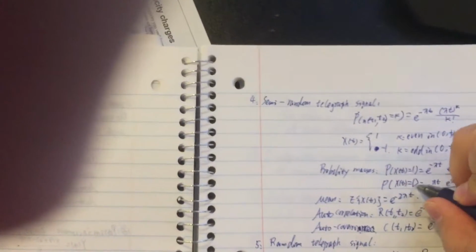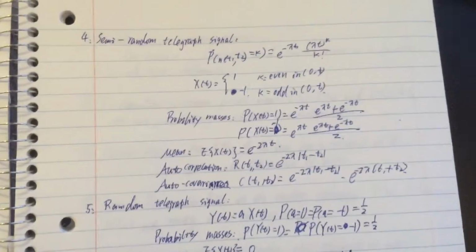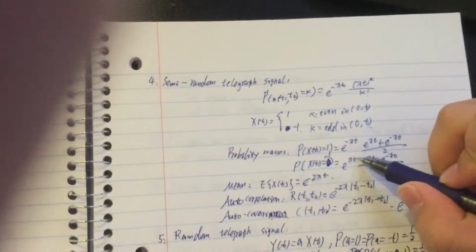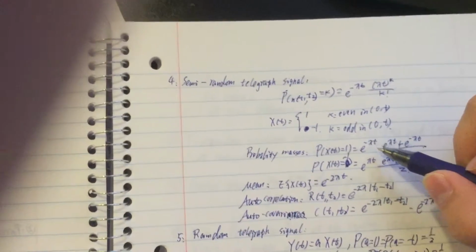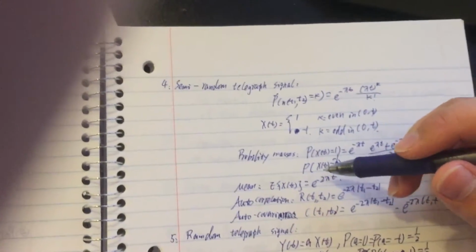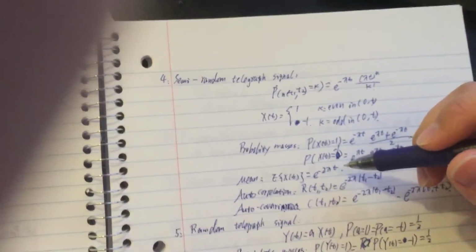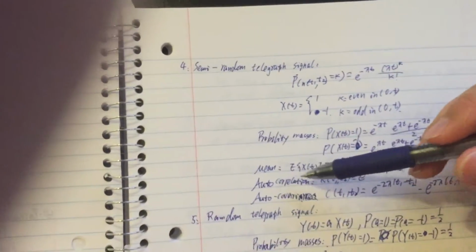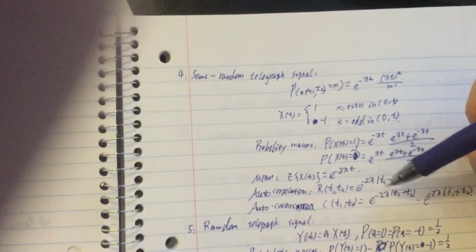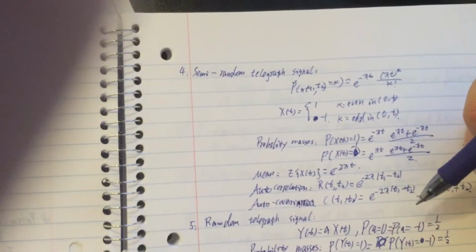And here I made a mistake. It's supposed to be -1. So for P(X(t) = -1), this is e to the lambda t. Here is e to the negative lambda t. And the mean is E[X(t)] equal to e to the -2 lambda t. And the autocorrelation is R(t1, t2) equal to e to the -2 lambda times the absolute value of t1 minus t2.